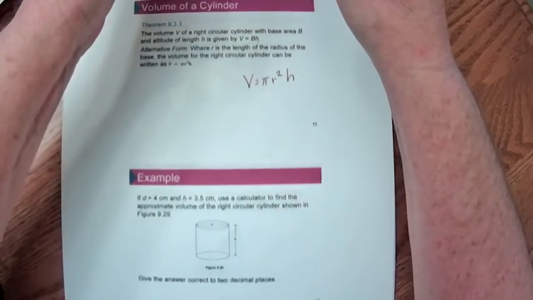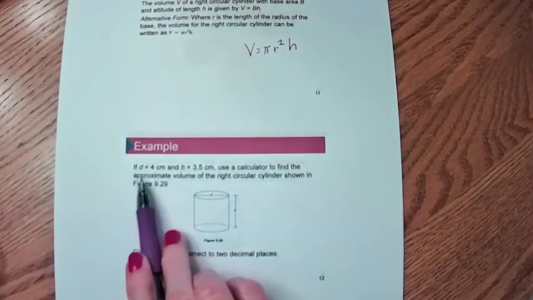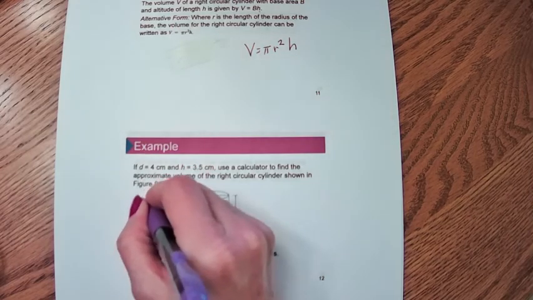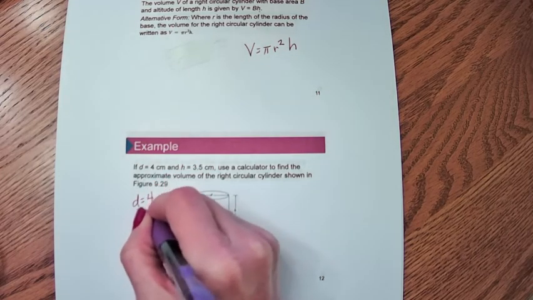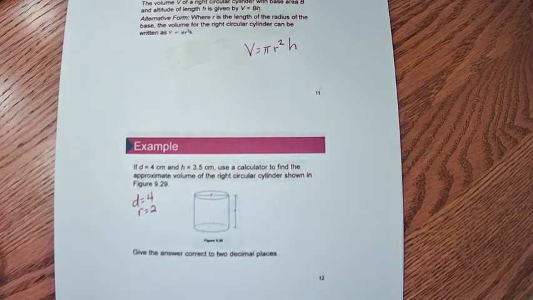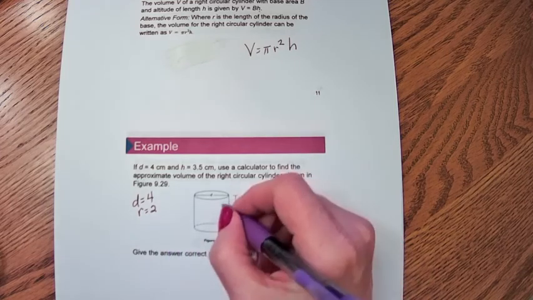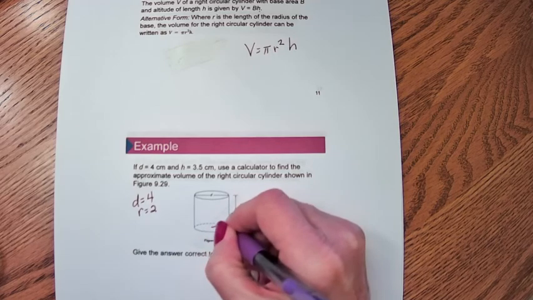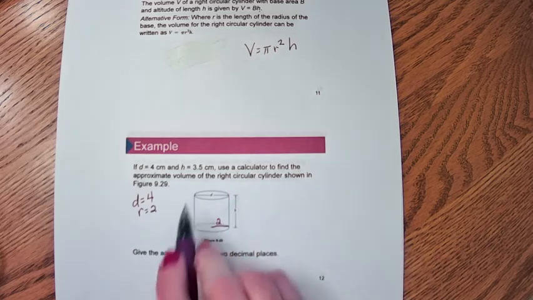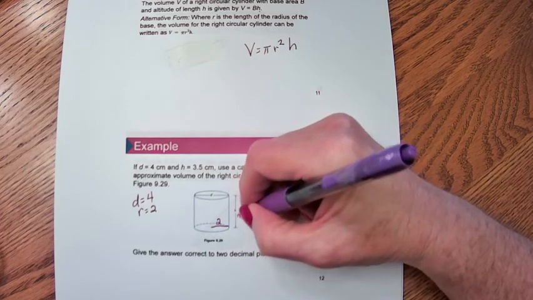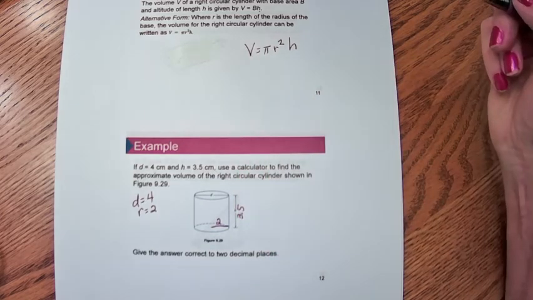Here we have, now here we're given diameter is 4. Don't be fooled. If they say the diameter is 4, that means the radius is 2. That's a very common trick in these types of problems to give you the diameter, and you're going to need the radius. So the diameter is 4. That means the radius is 2. And the height is 3.5 centimeters, and everything is in centimeters.